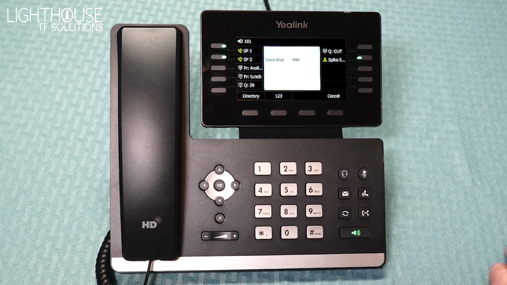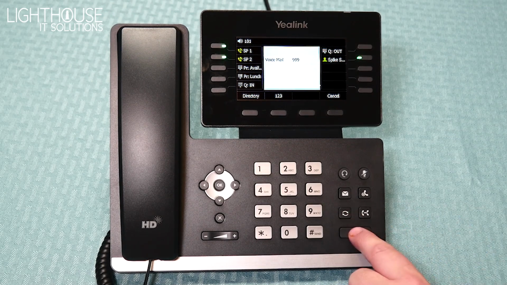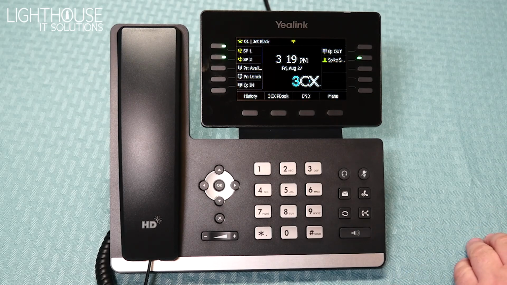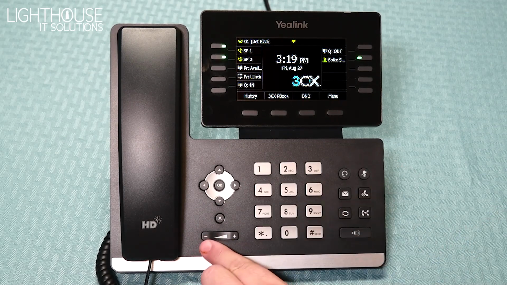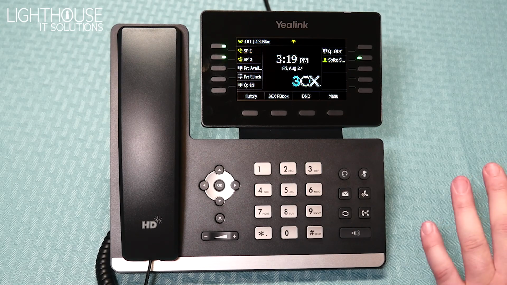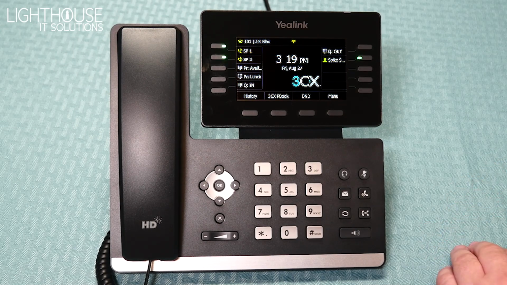Below that, we have our speakerphone button, which allows us to place a call on speakerphone and hang up. When speakerphone is enabled, the button will light up. We also have the volume keys. The volume keys are contextually aware. When not in a call, the volume keys will adjust the volume of your ringtone. When inside a call with a headset, it will adjust the headset volume, and while inside a call with the speakerphone enabled, it will adjust the speakerphone volume.